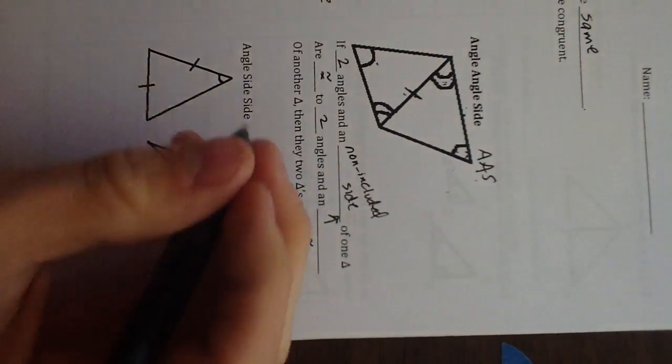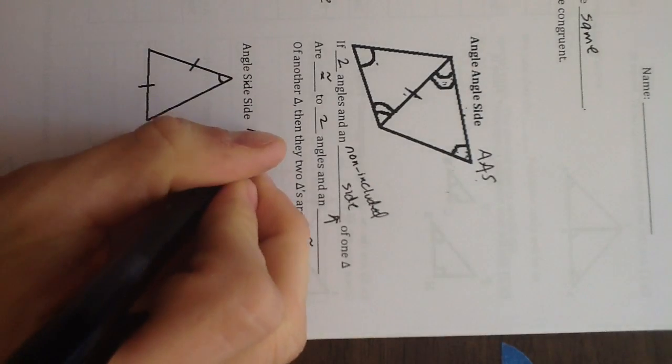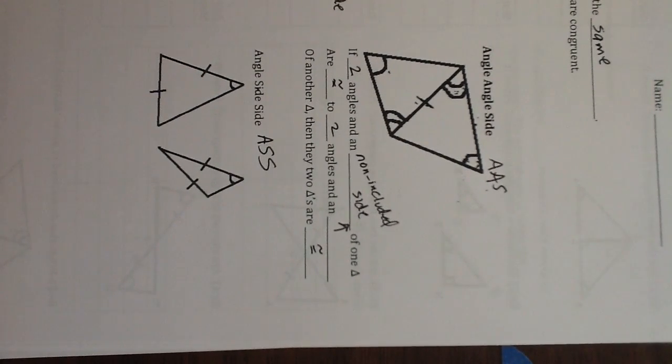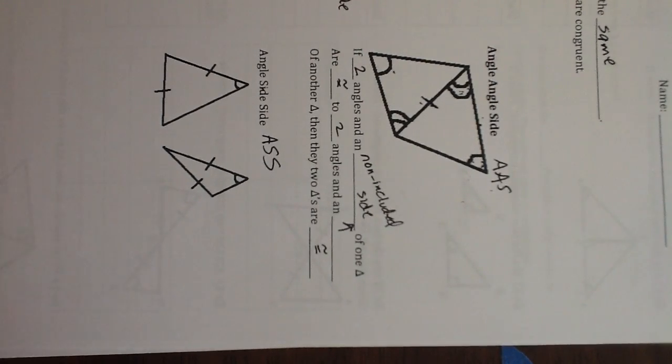And then there's this other postulate. We got angle, side, side, angle, side, side, and you'll notice that this spells ass, and there is no ass postulate. It's a pretty easy thing to remember, and that's not even something that math teachers came up with. It just works out that way, which is pretty funny.